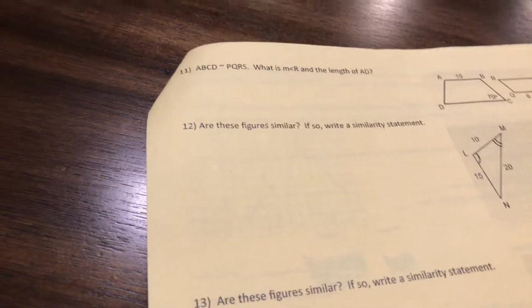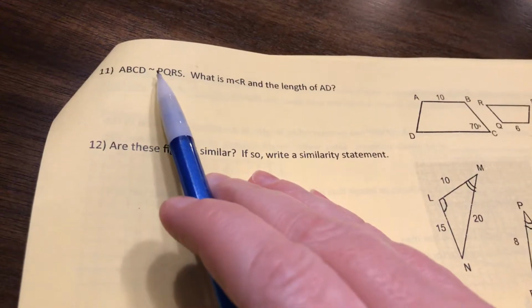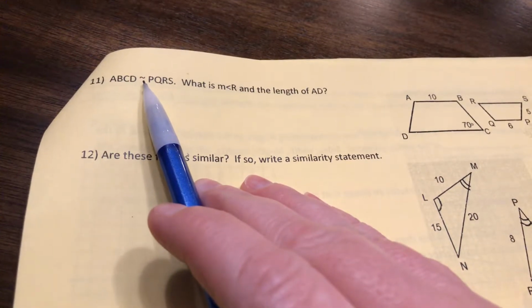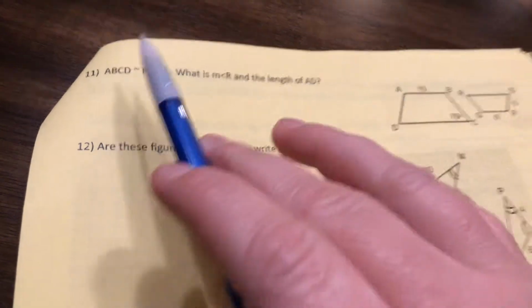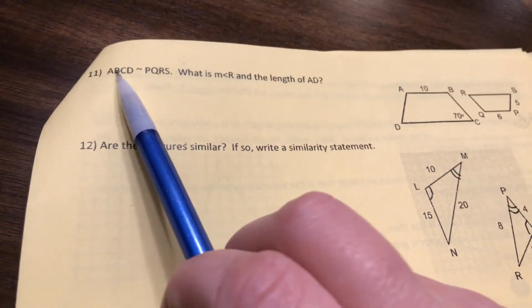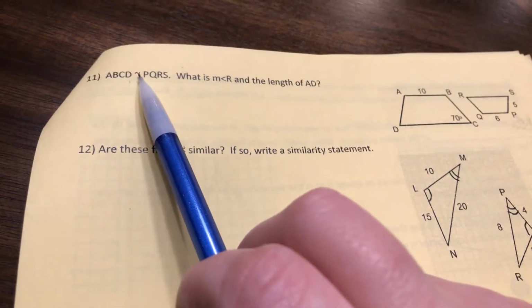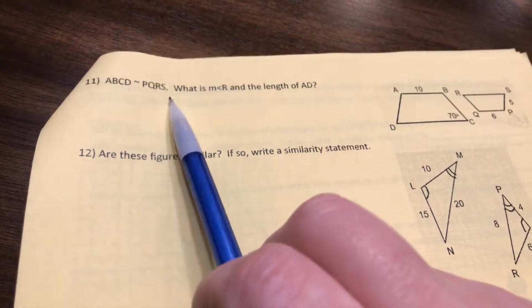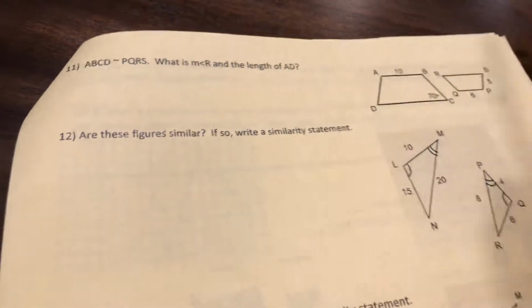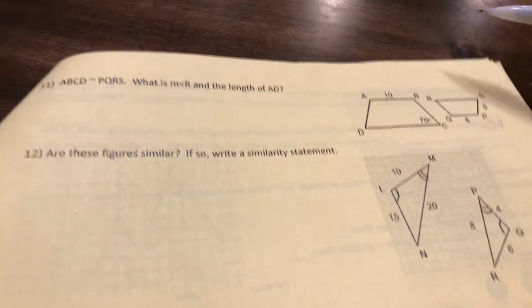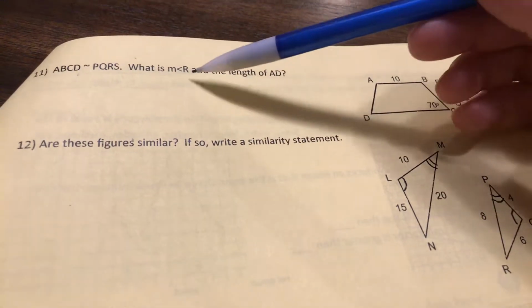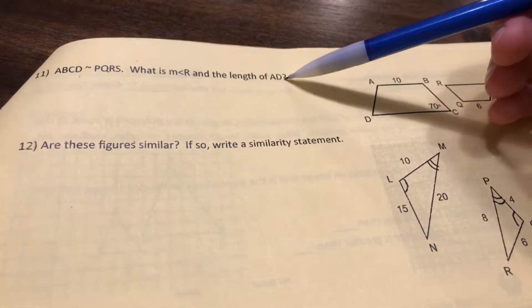So let's take a look at some of these examples. In number 11, it says, oh, and this is important, this indicates, that's the symbol, just the tilde by itself is a symbol for similarity. So it says polygon ABCD is similar to polygon PQRS, and because there's 4 vertices and 4 points, we can assume that it's a quadrilateral. What is the measure of angle R and the length of segment AD?